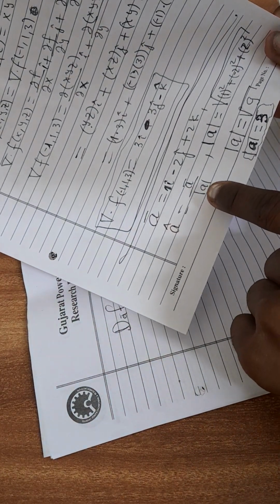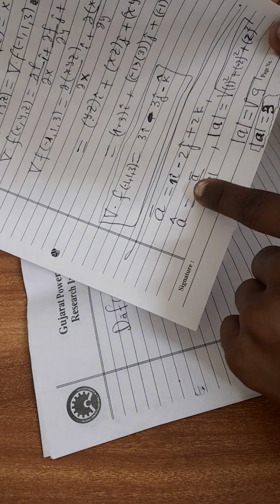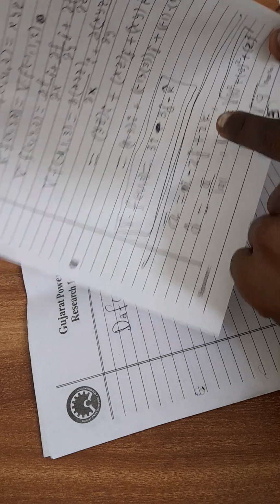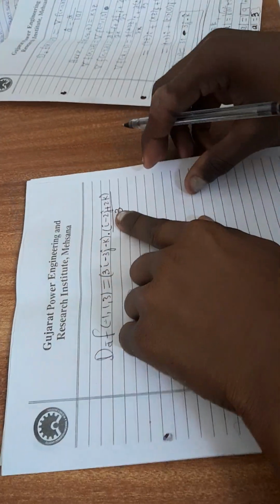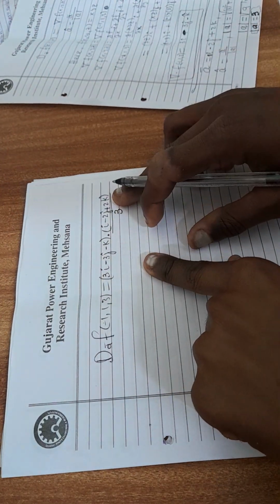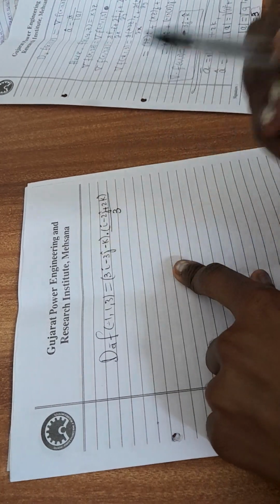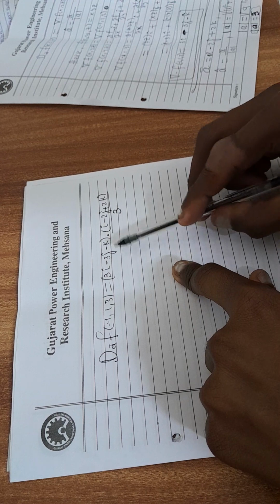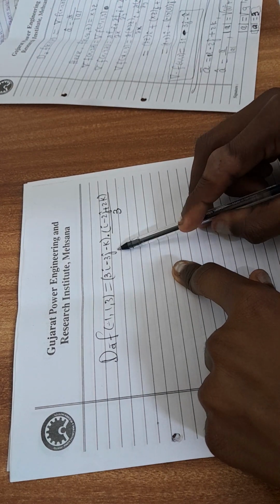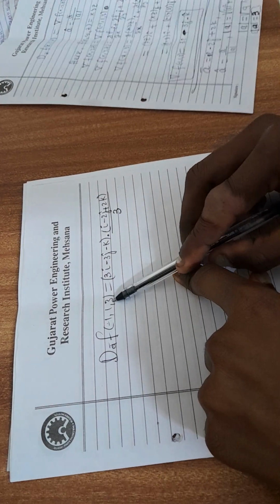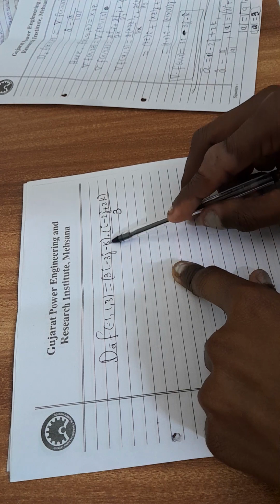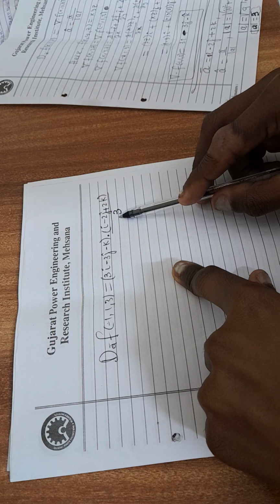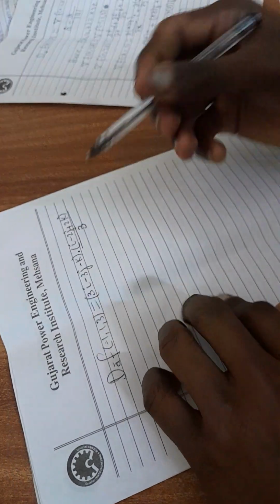As the magnitude of A is 3 and the vector is i minus 2j plus 2k, we just substituted this in here. So again, the directional derivative is the gradient of the function at the given point, times the vector upon the magnitude of the vector.